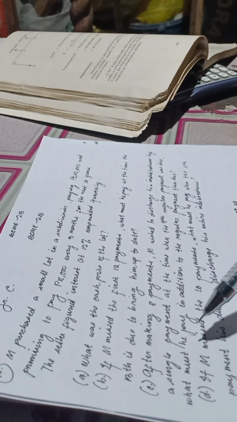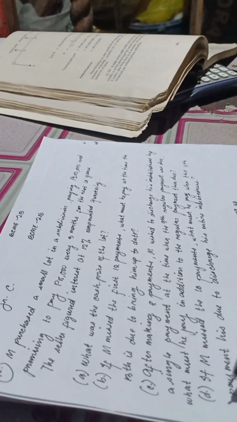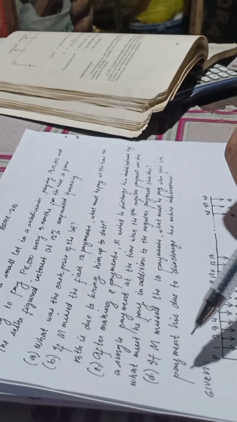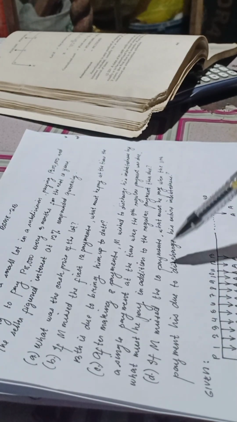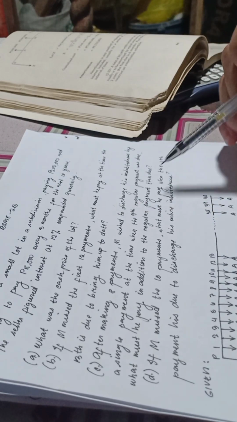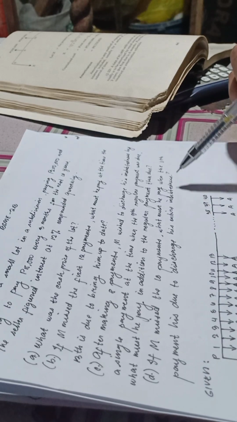What must he pay in addition to the regular payment then due? In D, if M missed the 10 payments, what must he pay when the 11th payment is due to discharge his entire indebtedness?